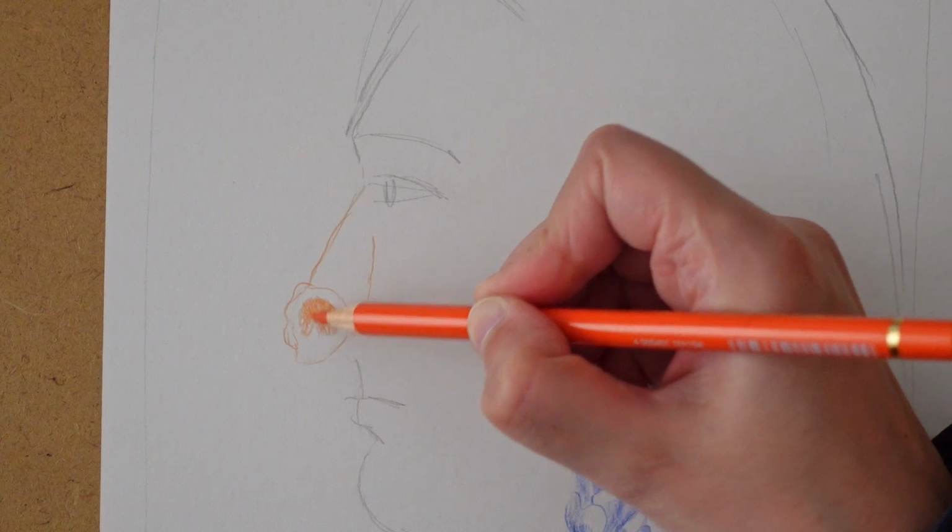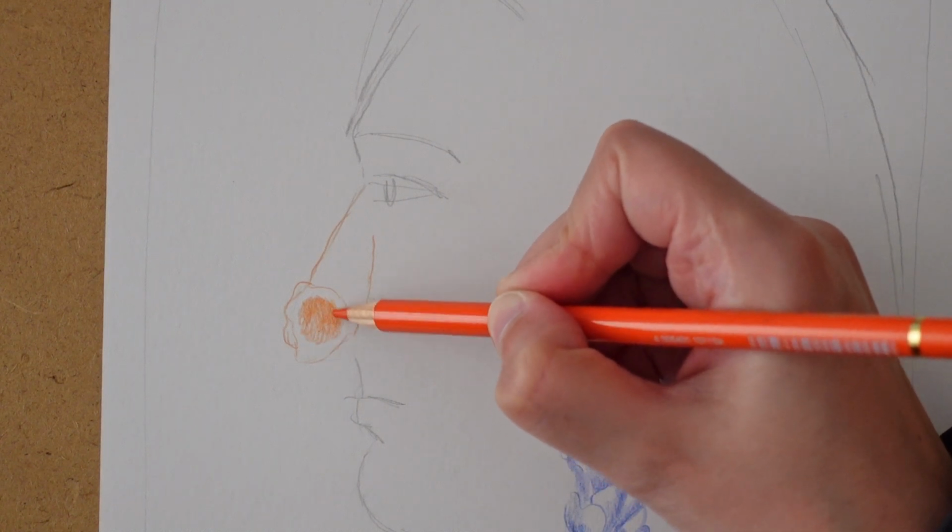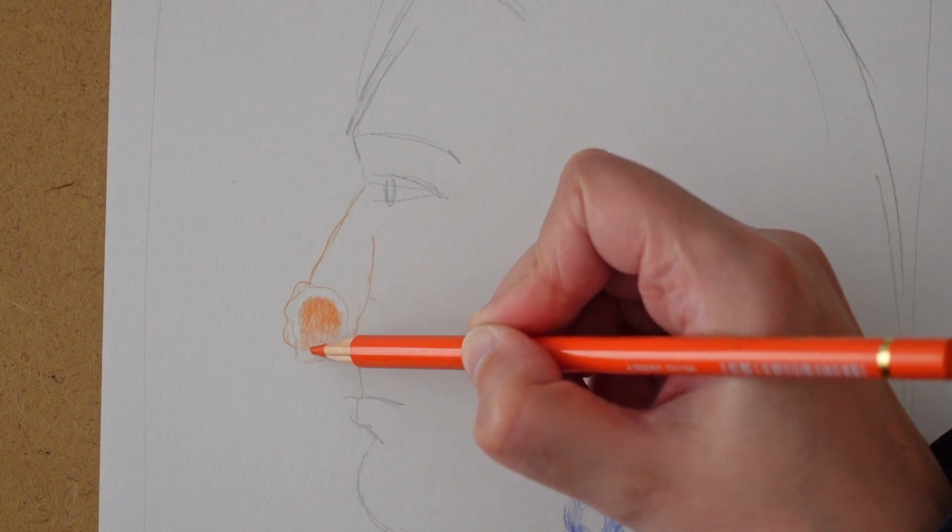Actually, in this last drawing, I didn't take 10 minutes because I only wanted to draw this flower as my nose.